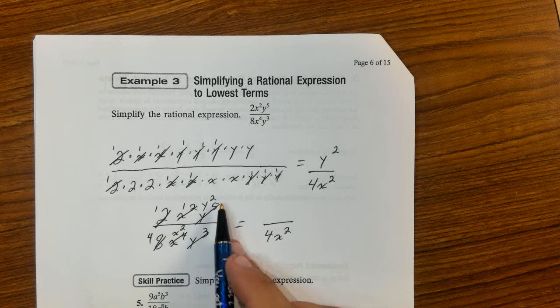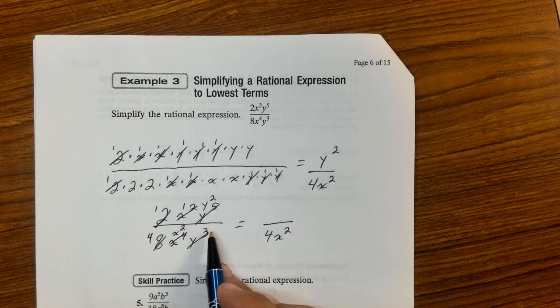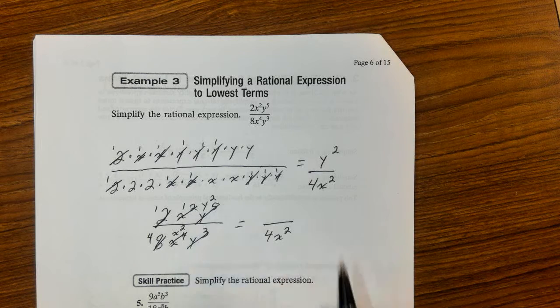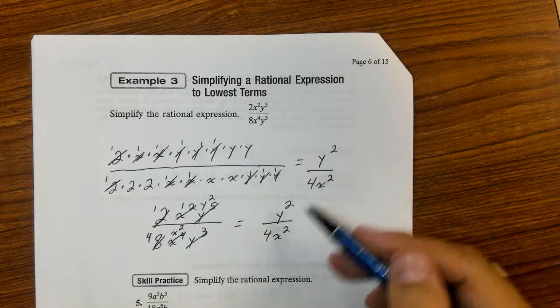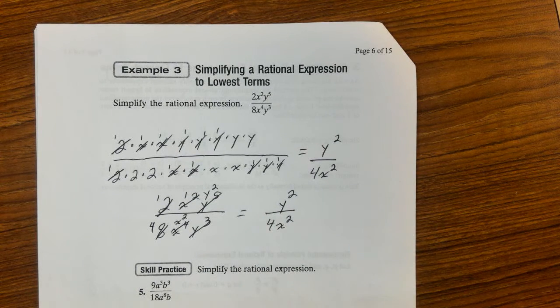Same thing with the y. Y to the 5th divided by y to the 3rd. There's more y's being multiplied in the numerator, so y is going to stay in the numerator. How many more? Well, there's 2 more. So a couple different ways on how you can answer example 3.